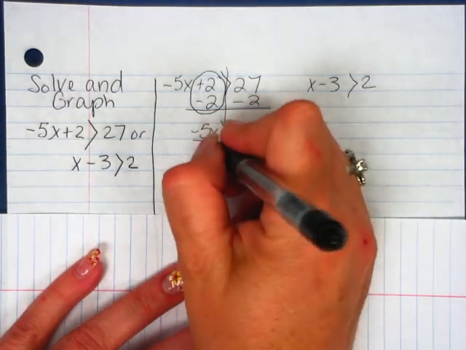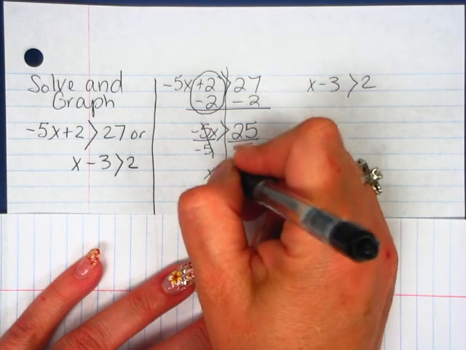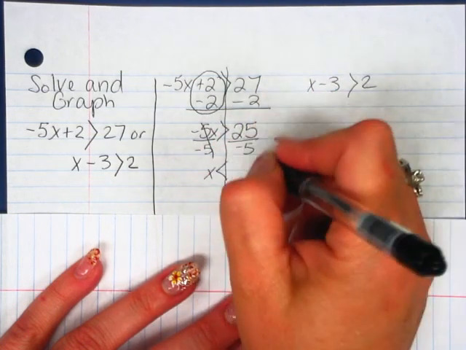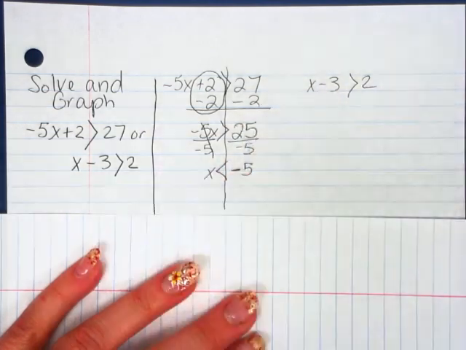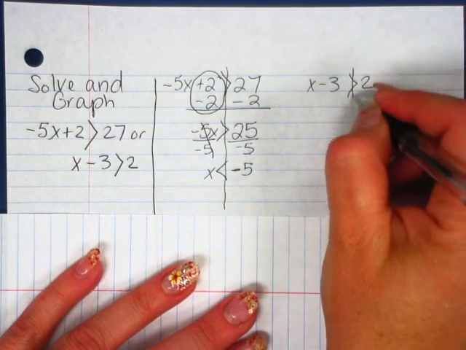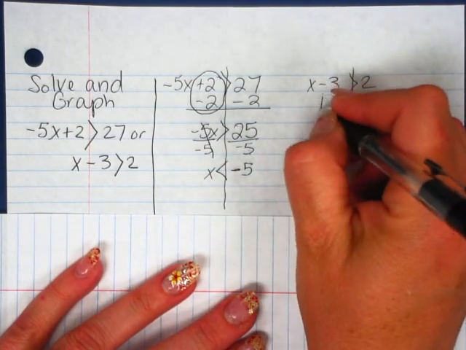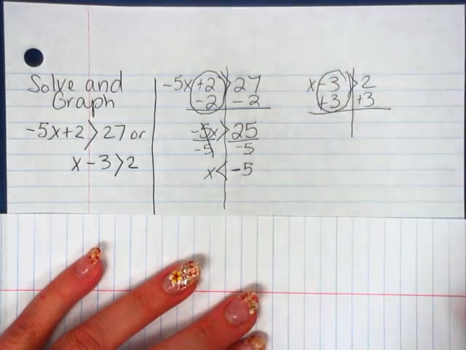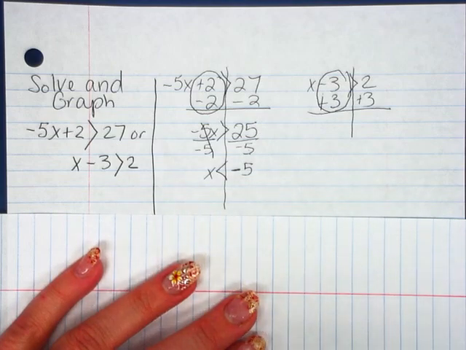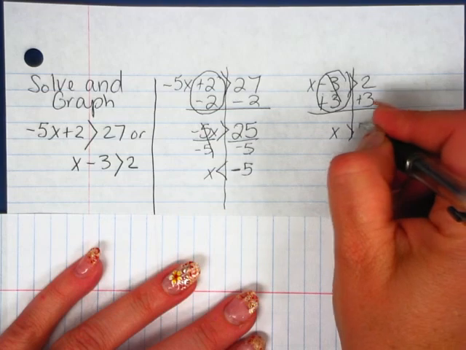Dividing by that negative 5. Remember, when you divide by a negative, it changes the inequality. 25 divided by negative 5 is negative 5. A positive divided by a negative is a negative. 25 divided by 5 is 5. One step over here. It's a minus 3. Opposite of minus 3 is a positive 3. This should give me 2 opposites equal 0. Negative 3 plus 3 makes 0. And I'm left with x is greater than 5.